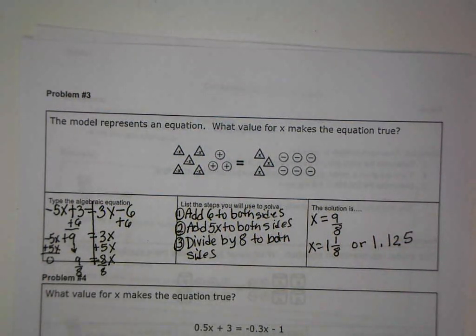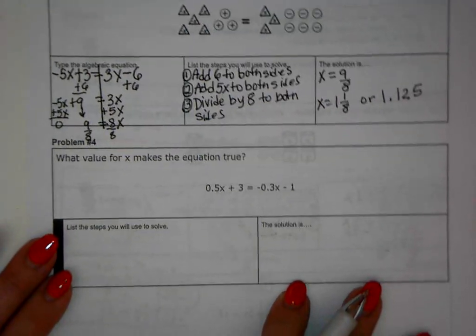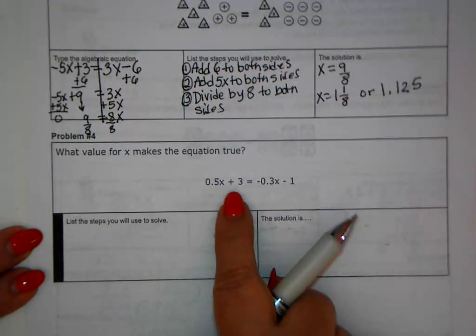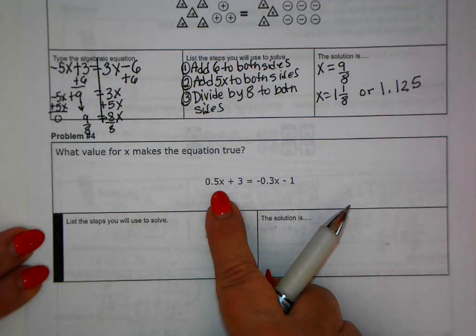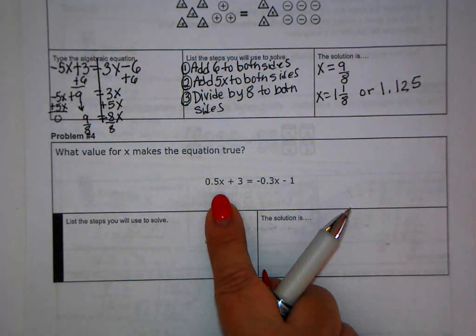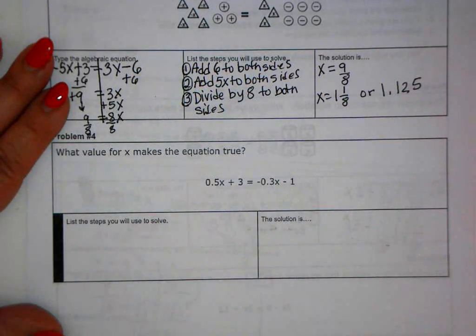So this is the pattern that you will follow. On this next one, I'm going to just go through the steps, but you'll find out the solution to this and make sure that you do your work. Remember that just because it's decimals doesn't mean it changes the process. It's still the same. So now I'm going to list the steps.